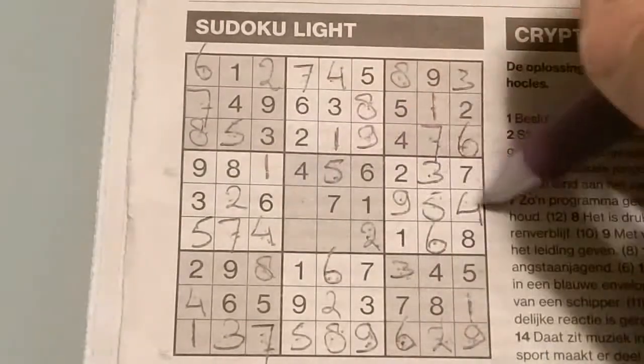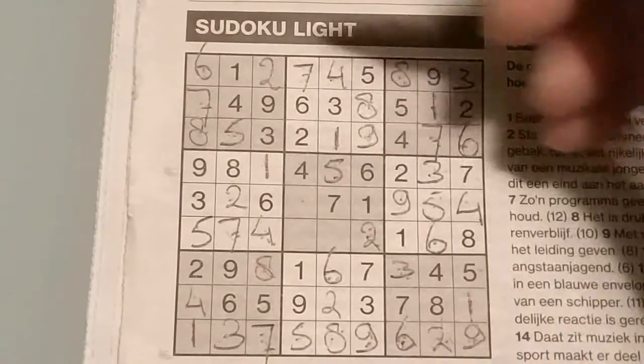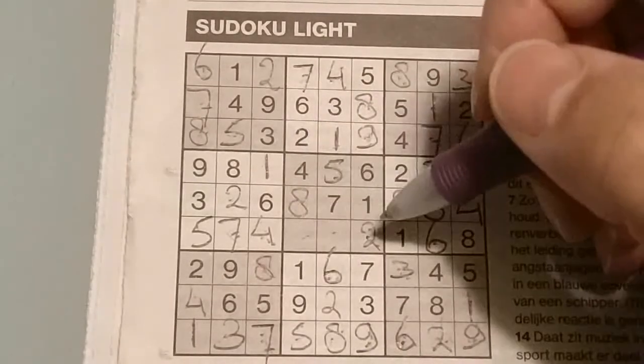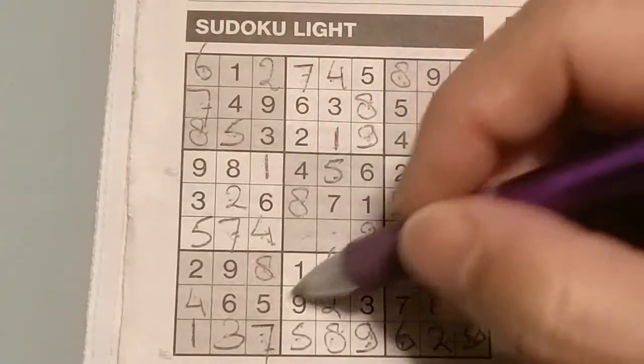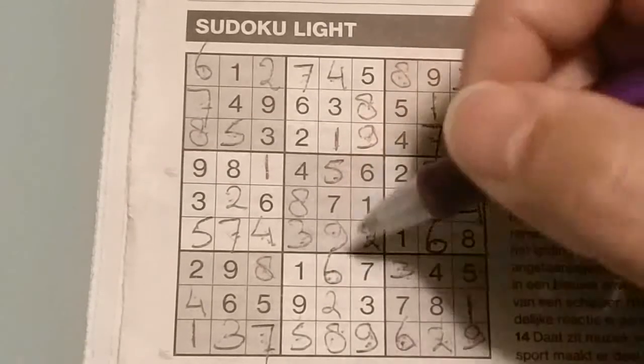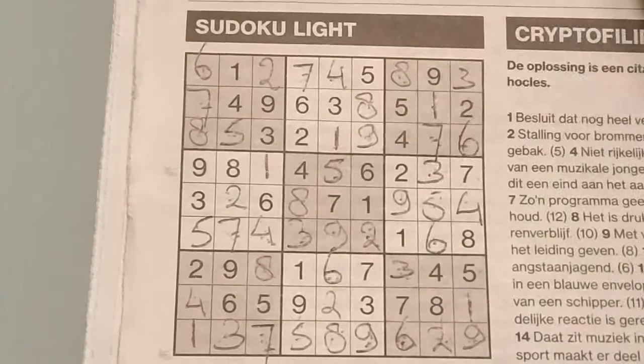1 missing number in the middle column for the number 8. 2 missing numbers in this big square for the numbers 9 and 3. We have a 9 here. No 9 here. 9 should be here. And the 3 goes there. So we finish this in 8 minutes.